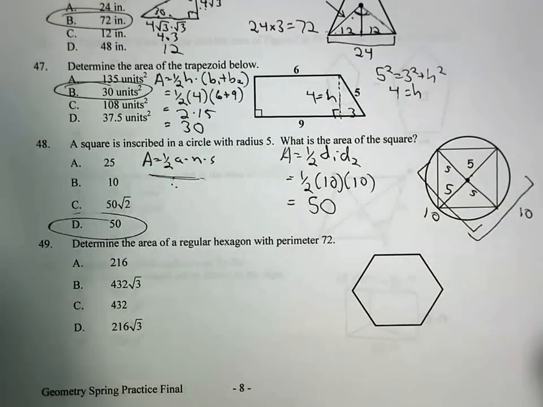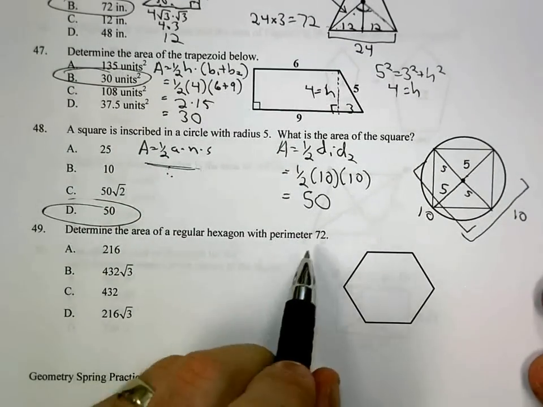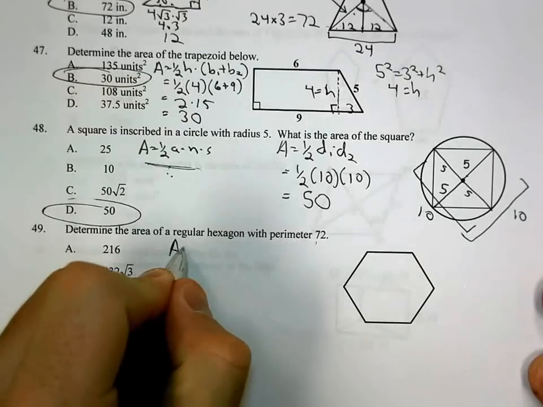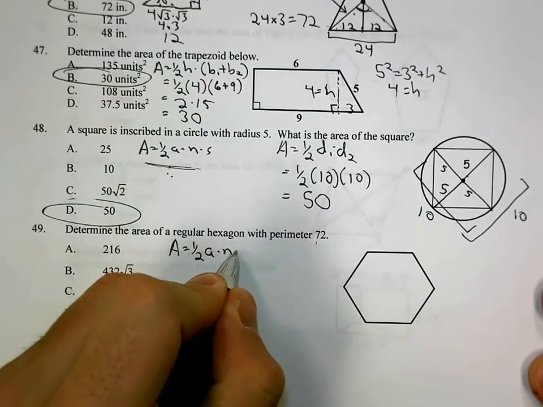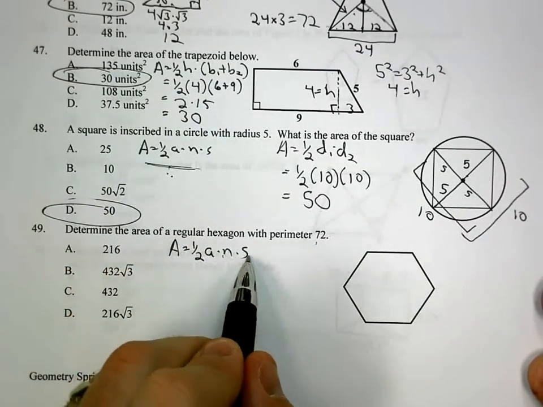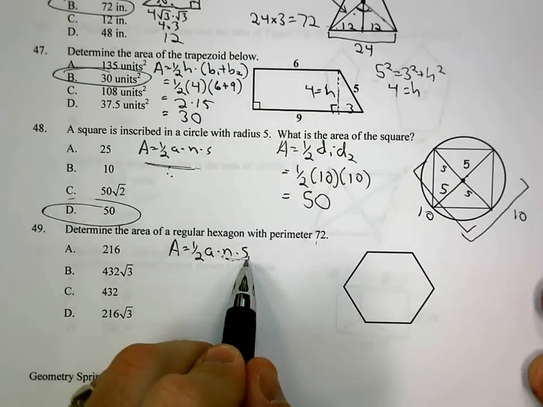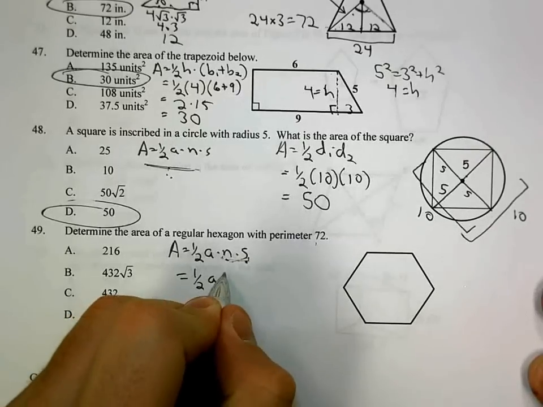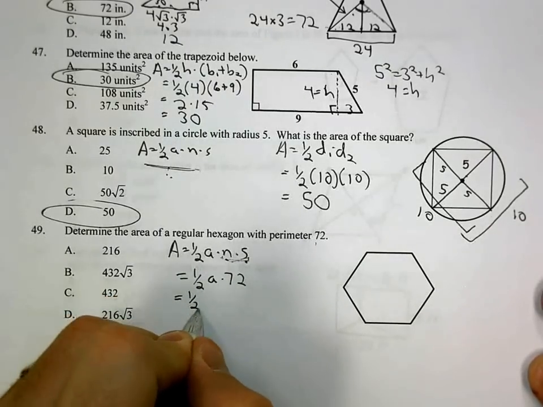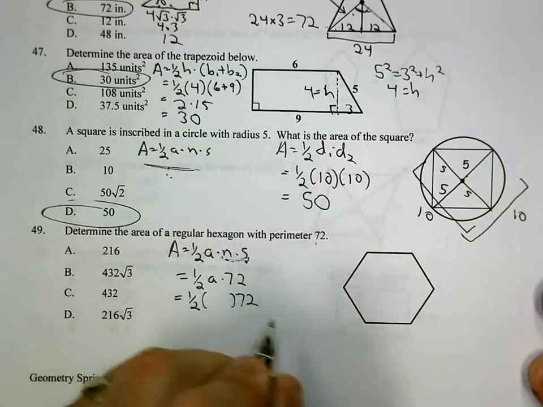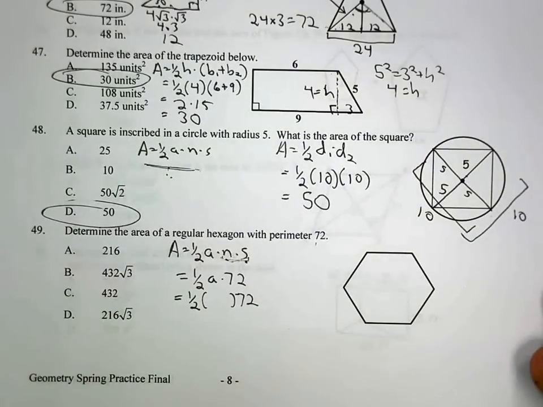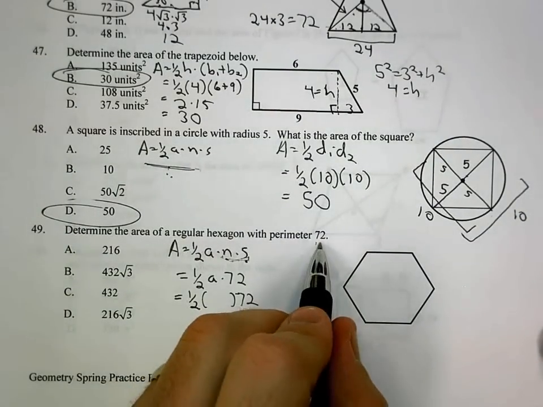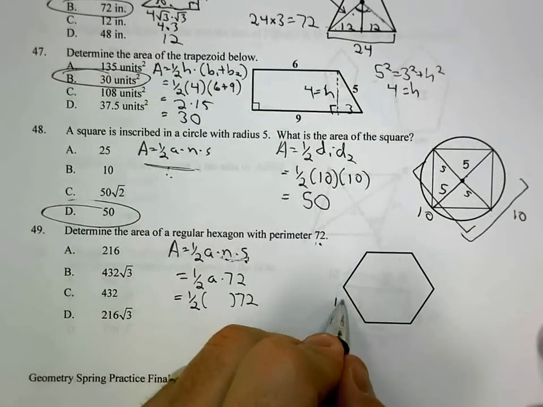All right, determine the area of a regular hexagon with perimeter of 72. So if it's 1/2 apothem times number of sides times side length, we actually already have these two parts because the number of sides times the side length is 72. So it's 1/2 the apothem times 72. We just need the apothem. So let's find that. Now perimeter is 72. So that means 6 sides of 12 units each.